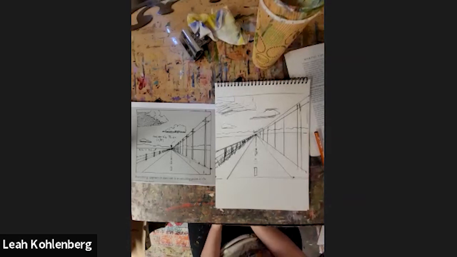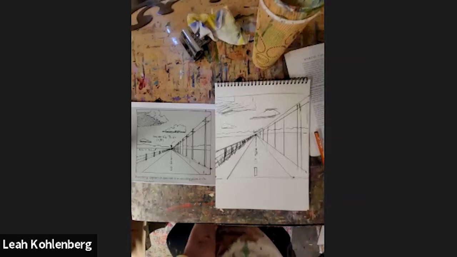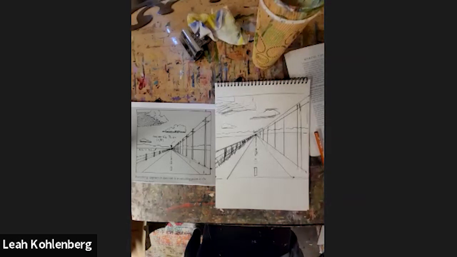I love this artist whose book we're using. It's called Painting Light and Shadows. I really love his work. I'll show you in case you want to get the book yourself. There's a lot going on here.